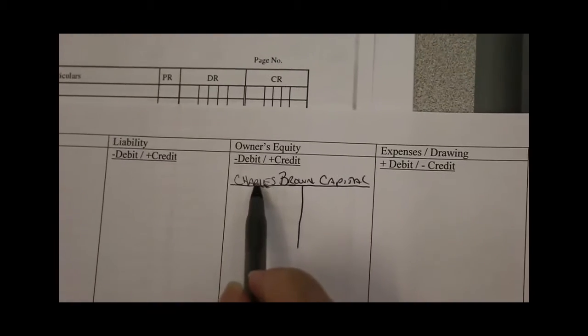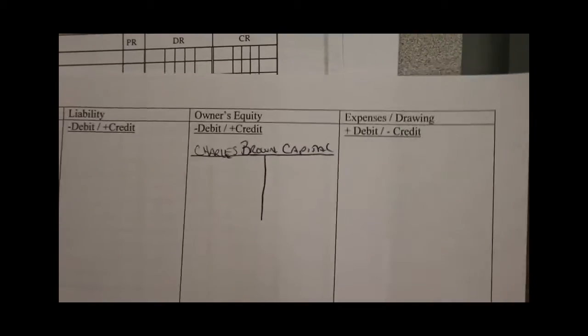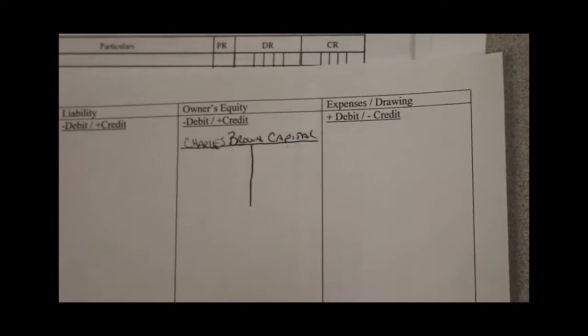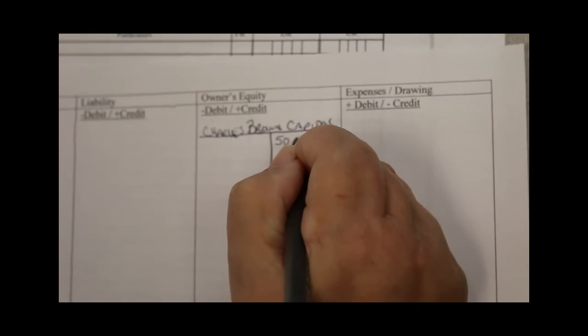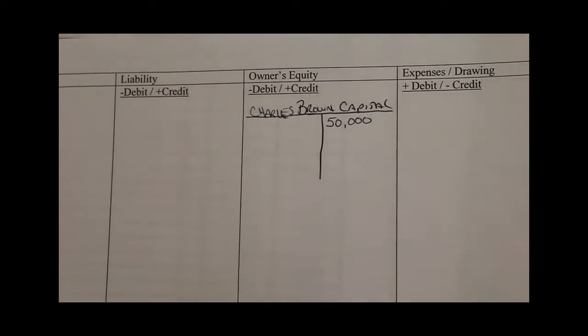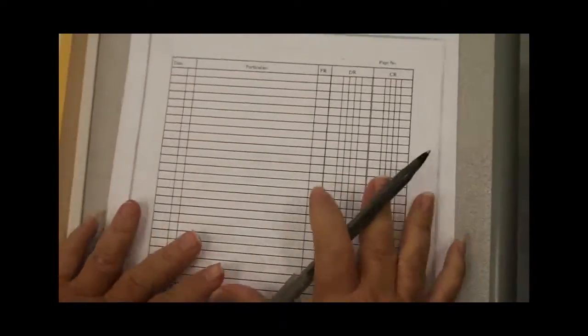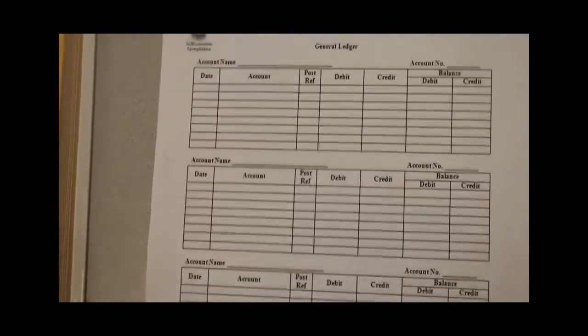And then go over here to owner's equity, Charles Brown Capital. We're going to debit or credit. If you say credit, you said it correct. $50,000 under credit. Okay? So the first transaction is done on our T accounts. So now what we're going to do is go from T account to journal. T account to journal. And then after we're done with the journal, we'll go to our general ledger.